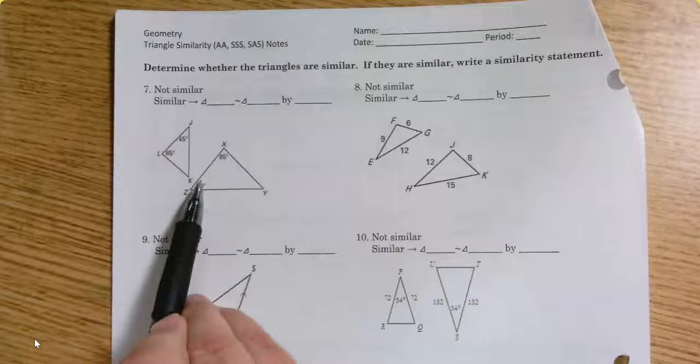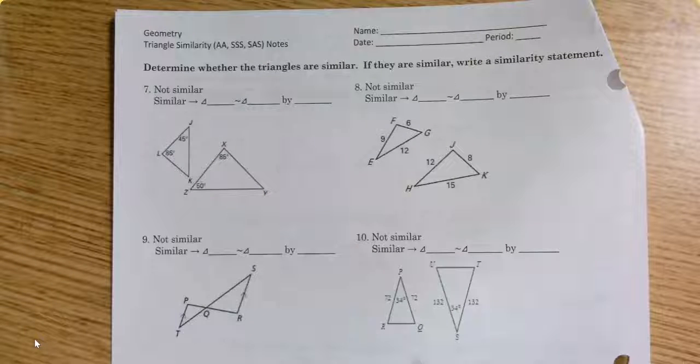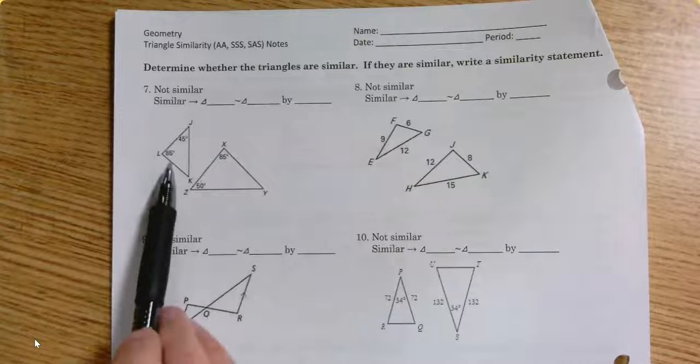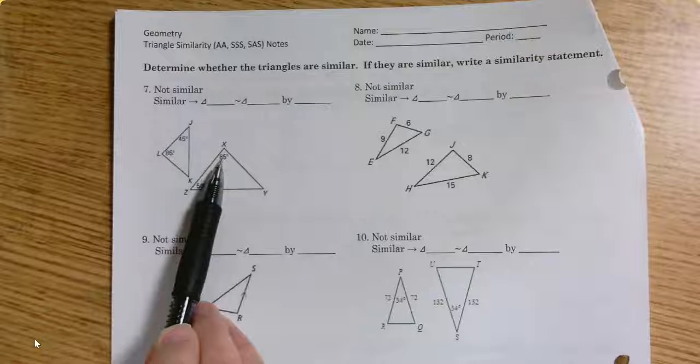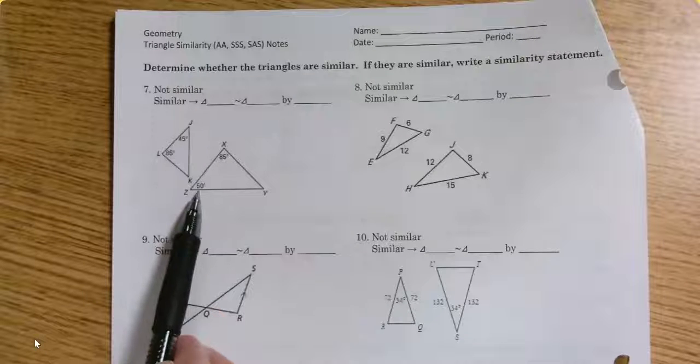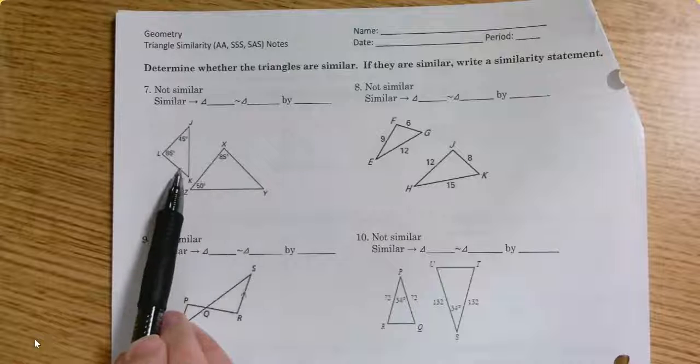All I can use is angles. So I'm going for AA. So I need to see if I have 2 pairs of congruent angles. Well, this is like that one that tricked us earlier. I see 85, I see 85, yeehaw. But then I see 45 and I see 50. I can't say, oh, that's it. Go home, they're not similar. Because I don't know what this angle is. What if it's 45? And or this one's 50.